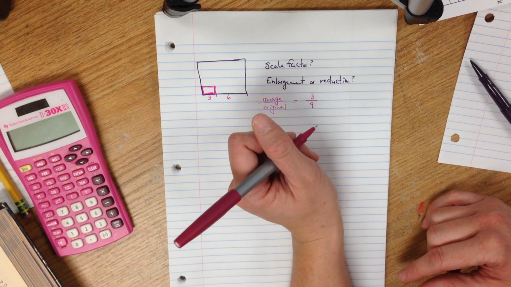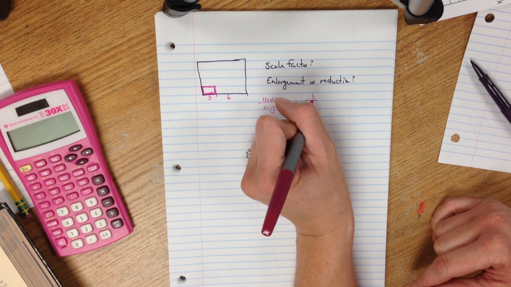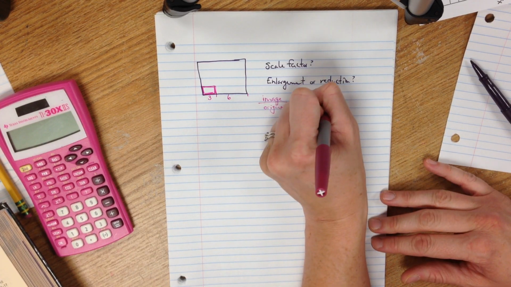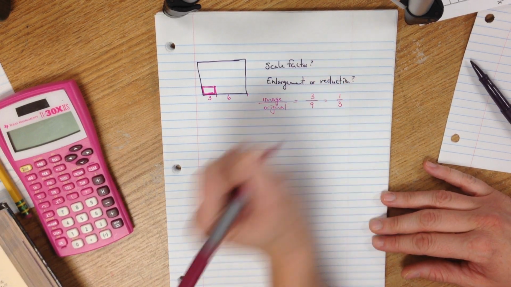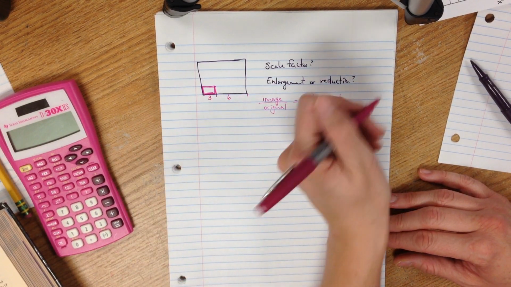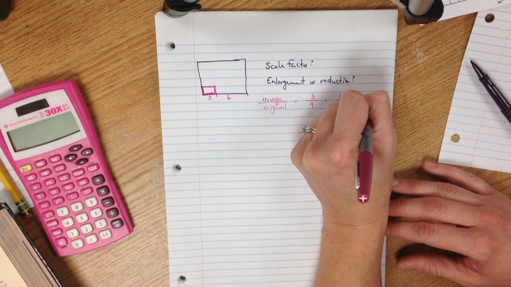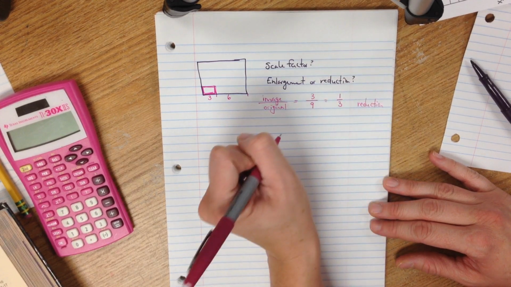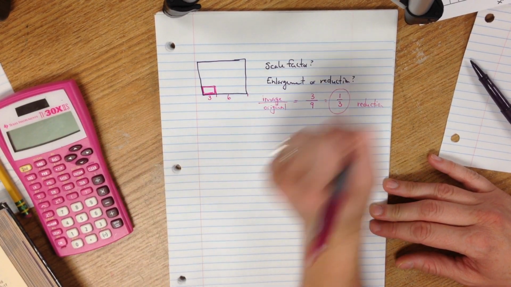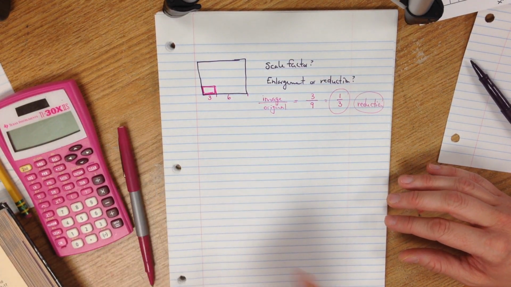And so we are going to simplify that down to 1/3. And so the doghouse is a reduction. It is less than 1, and so the scale factor is 1/3, and it is a reduction.